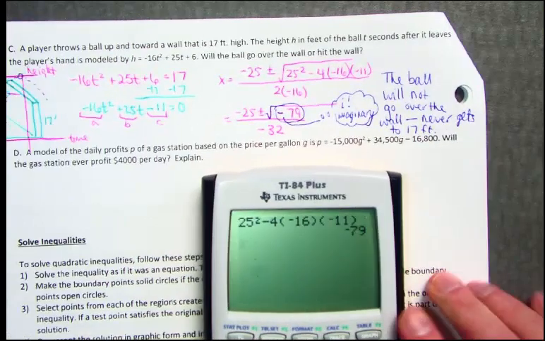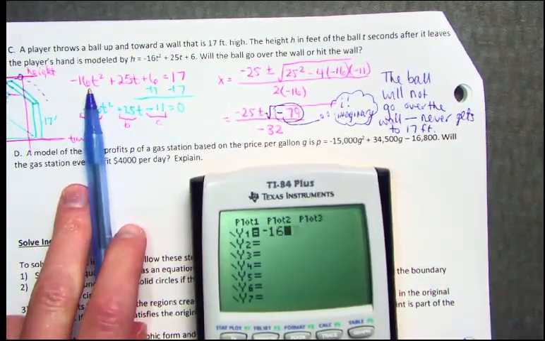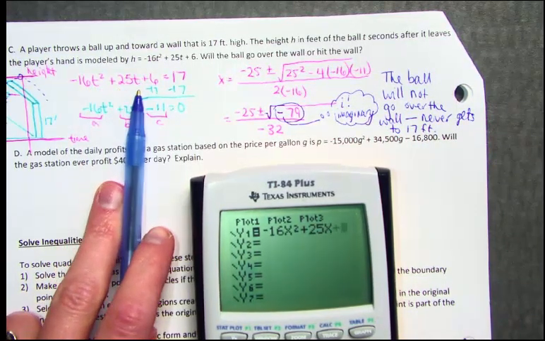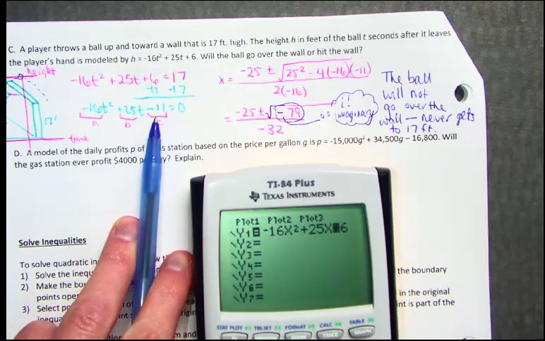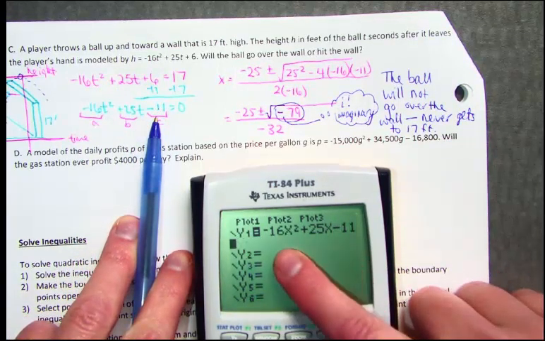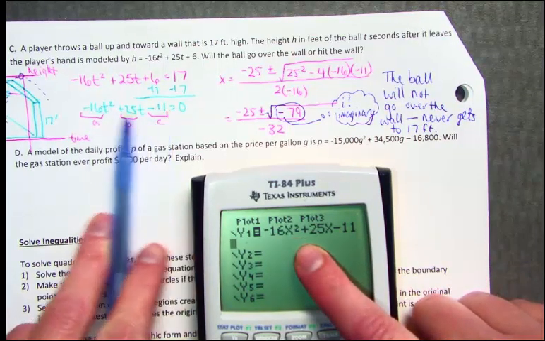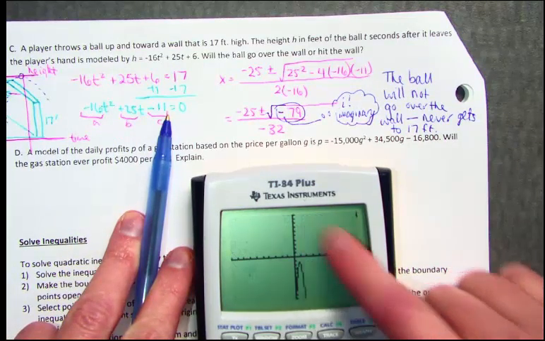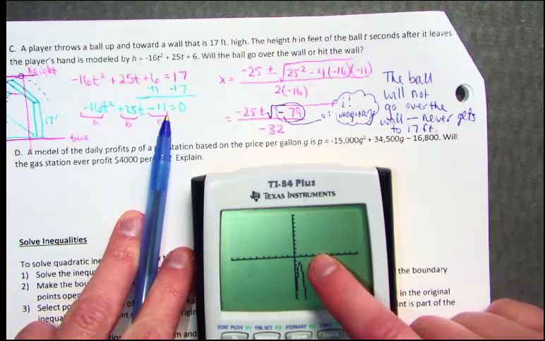If I were to do this graphically, I could type in our equation. Simply substituting, well, I want to make that minus 11. Substituting x in for t, and we just know that that's our same variable. Notice I'm doing this one here that's equal to 0. And now I'm going to graph it and see what it looks like. And notice that my parabola never hits the x-axis.